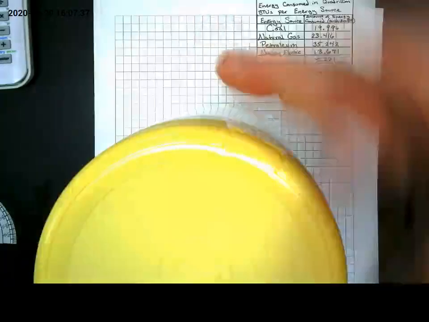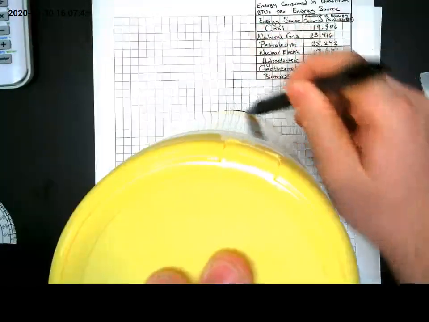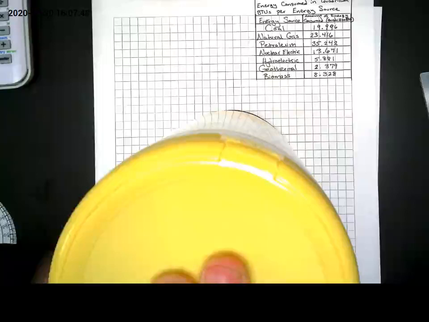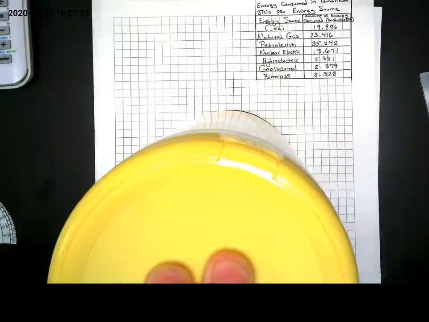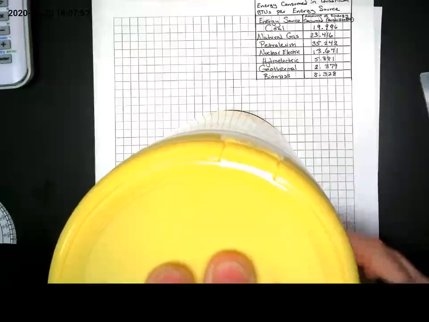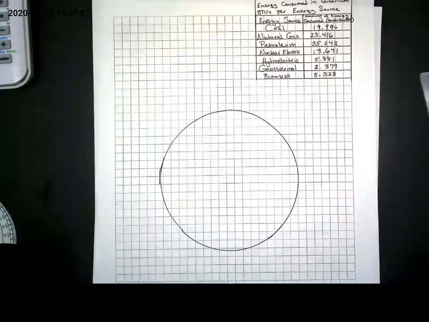Ideally and typically you want to line up with the grid, but we're just going to have it on the grid here. If you've got a compass, use your compass, and try to make a nice looking circle to the best of your ability. That ain't too bad.